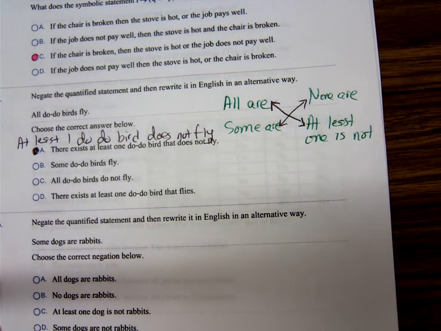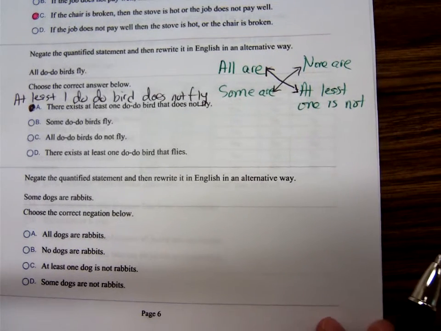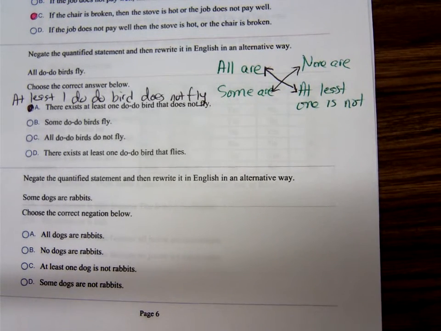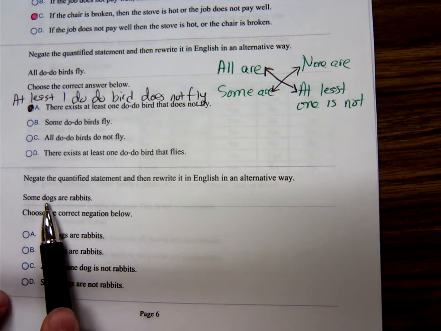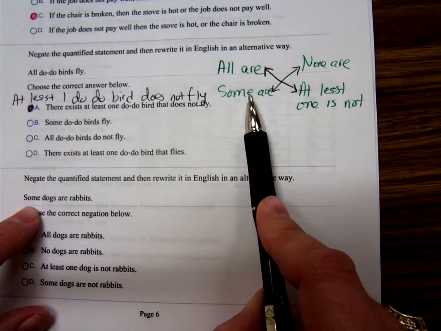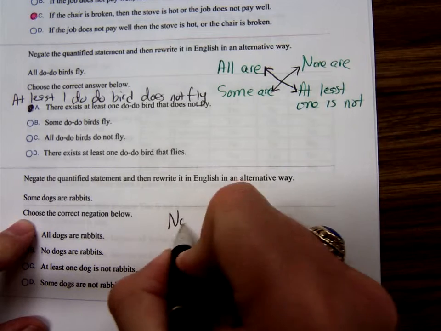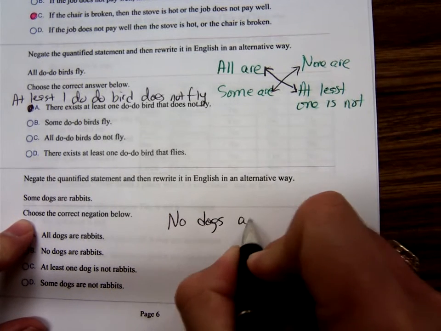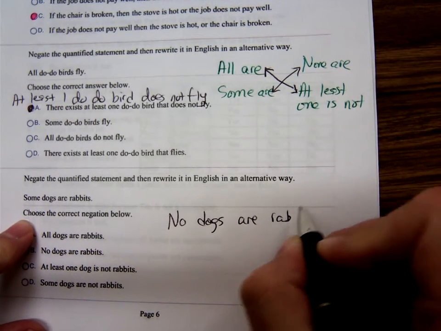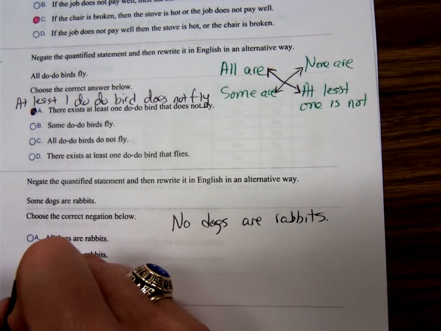Number 16. We'll use this. So we're negating statements that involve the words all, some, none, at least one. Negate this statement. Some dogs are rabbits. Well, if we're going to negate that, that would be none are rabbits. I'll write it like this. No dogs are rabbits. That was this one right here.